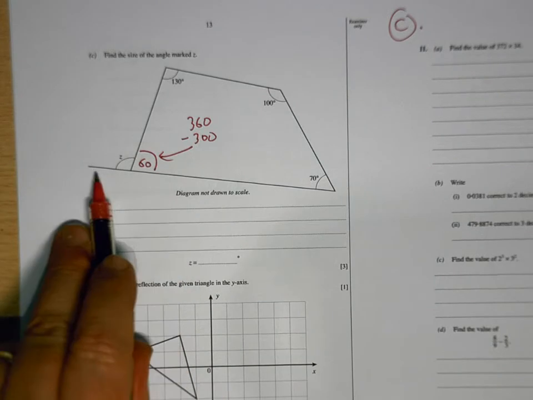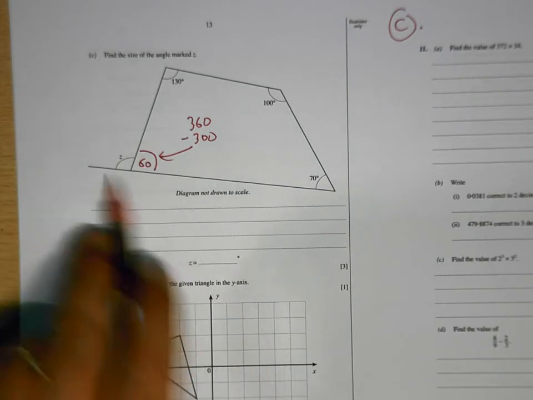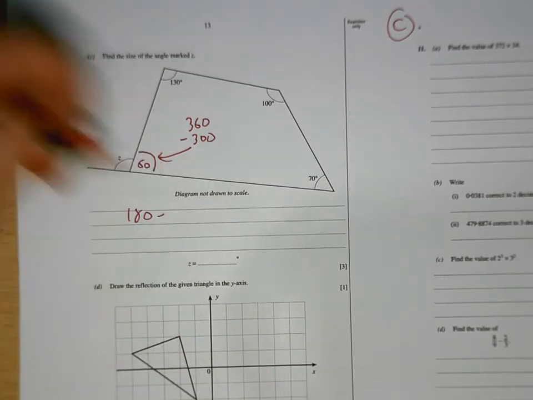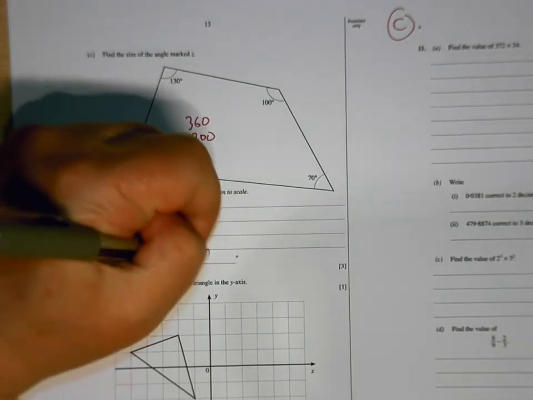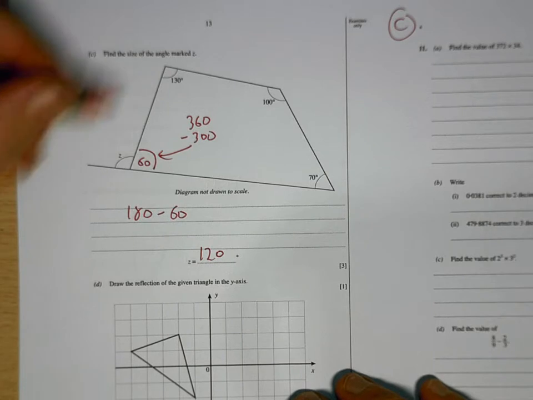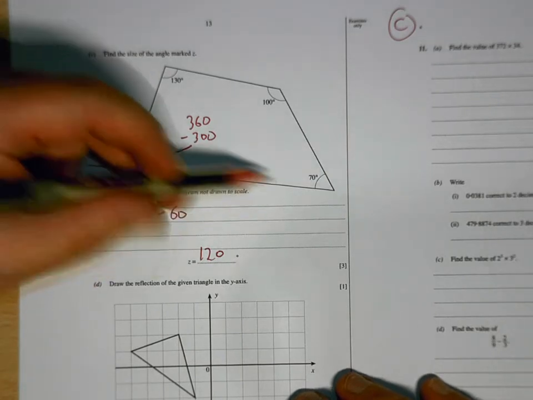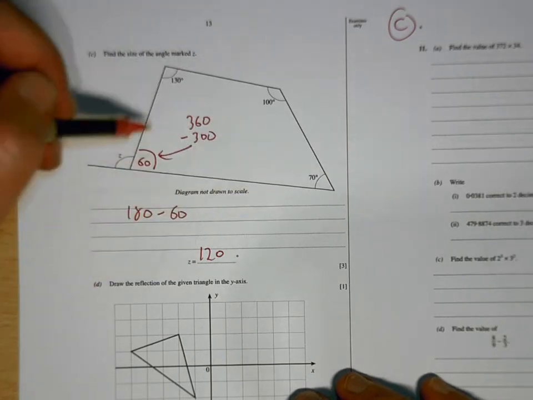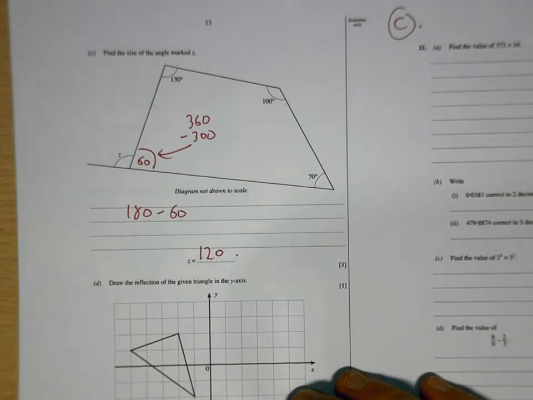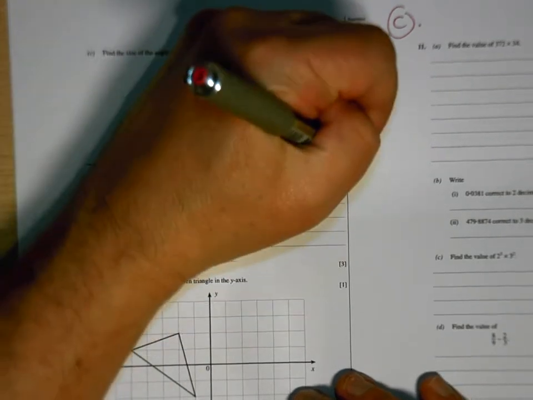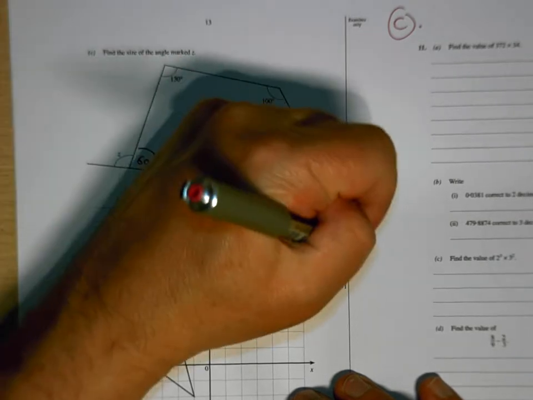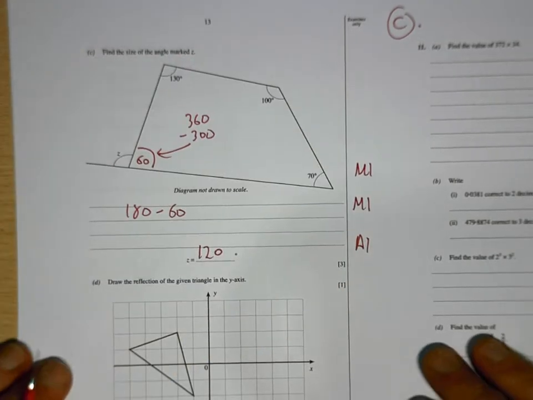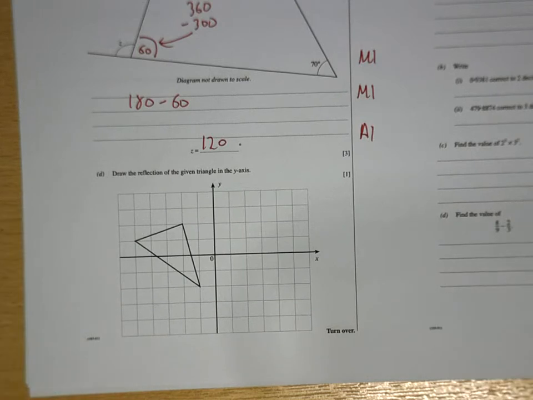And then we're onto a straight line again. That must add up to 180. So you can do 180 less 60, which is 120 degrees. So again, there's 2 stages to that. Inside the quadrilateral, add up what you know, take it away from 360. Then you're going to take that away from 180, and that will give you your answer. And then the final D grade part.